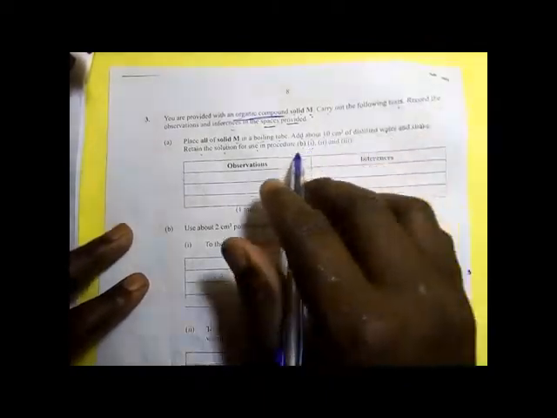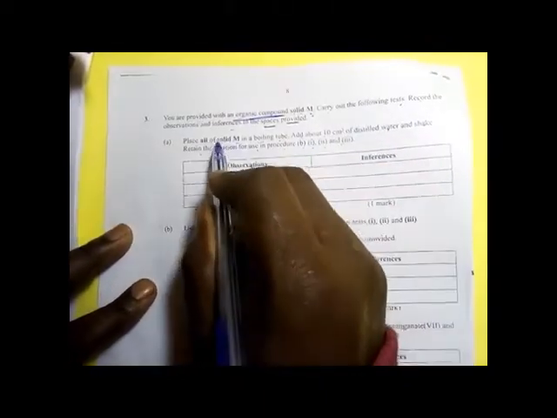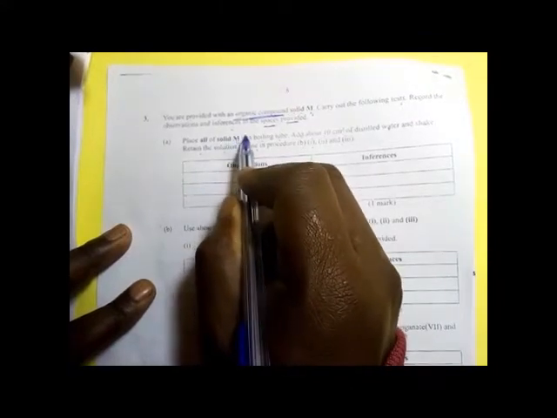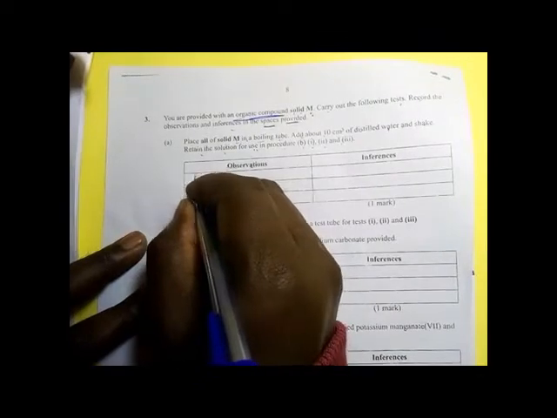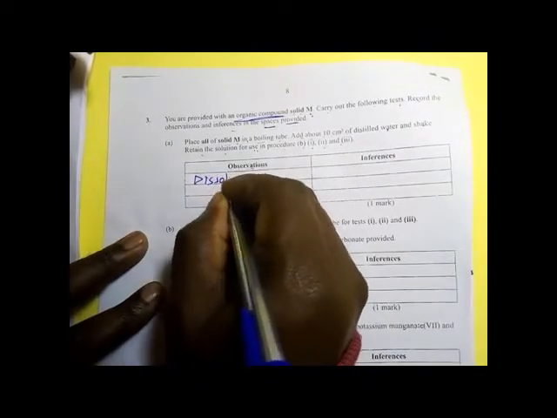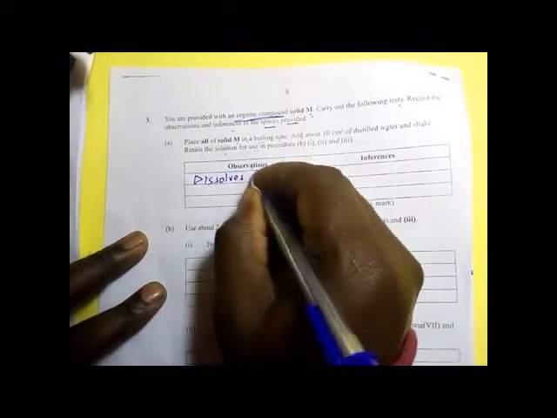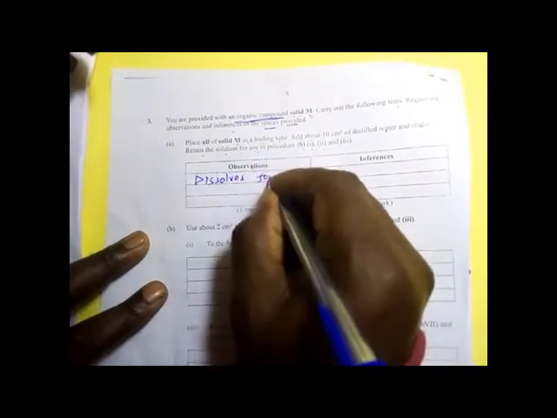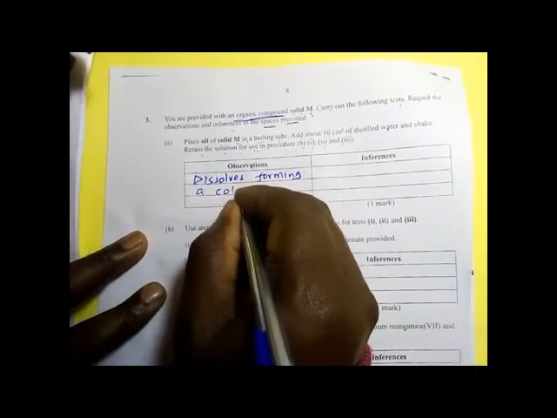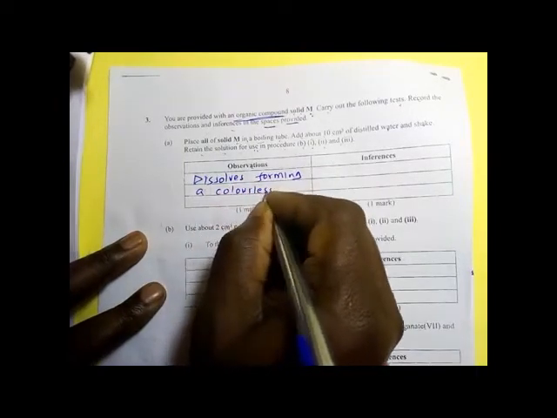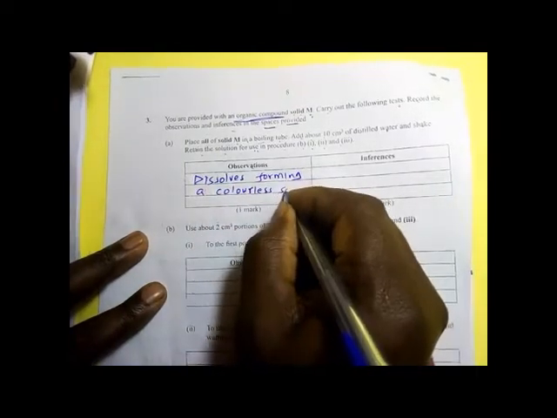So here we want to state the observation. Did the solid M dissolve in water? Yes or no? So, the solid dissolves, forming a colorless solution.